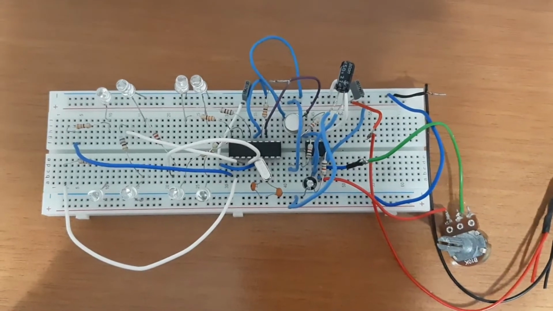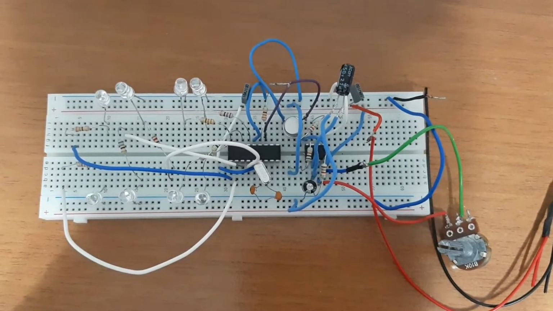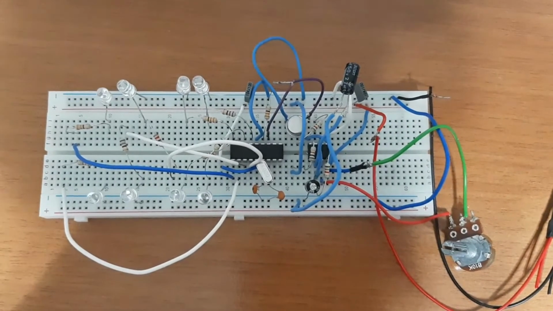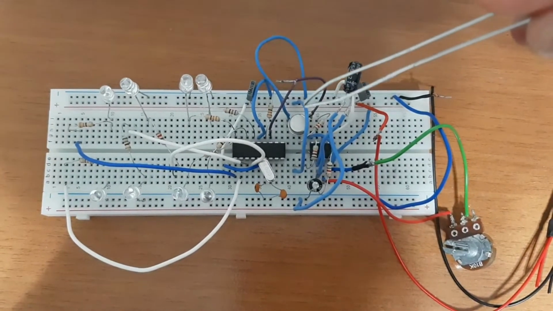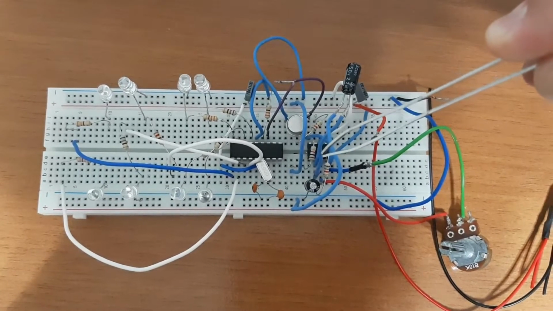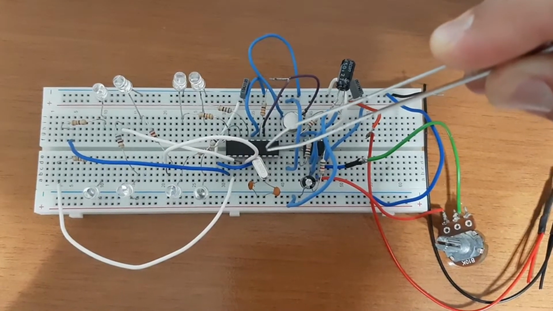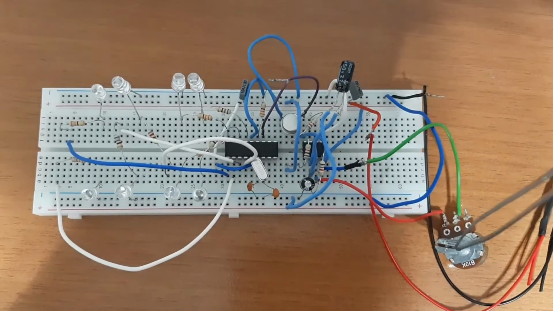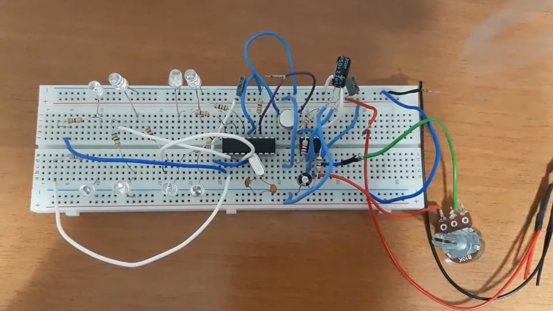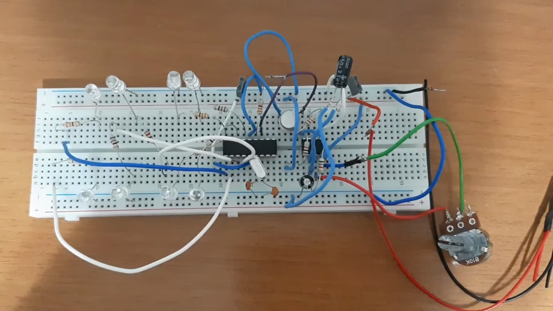This is my stepper motor control circuit. It is designed to control a bipolar stepper motor. The circuit consists of an NPN transistor, right here, an astable NE555 oscillator, a PIC 16F84A microcontroller, and a potentiometer as well. The code for the microcontroller is written in assembly.